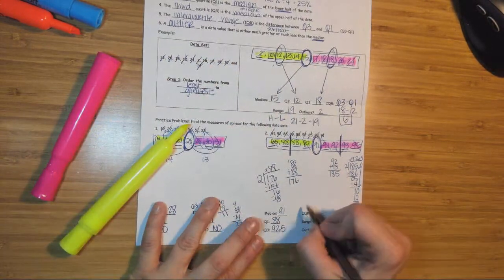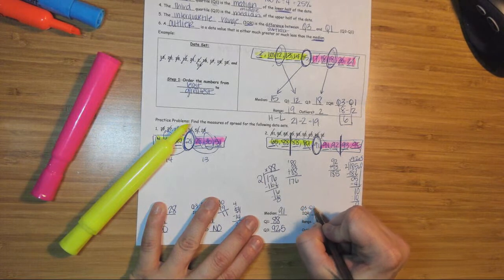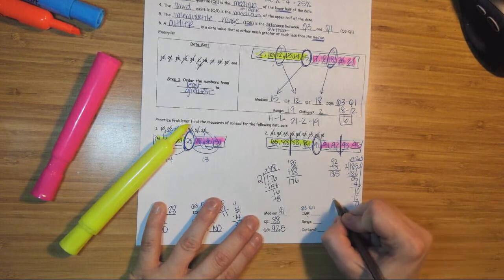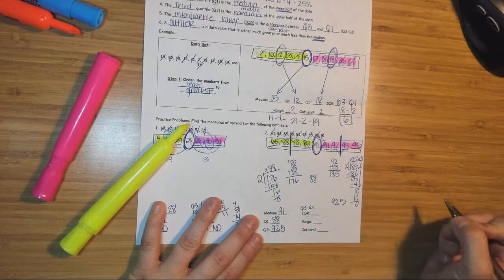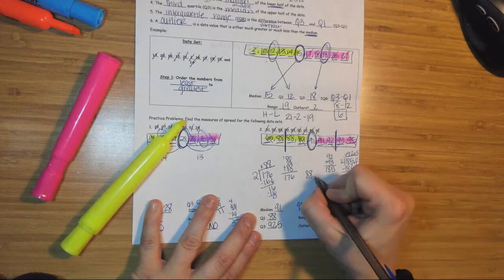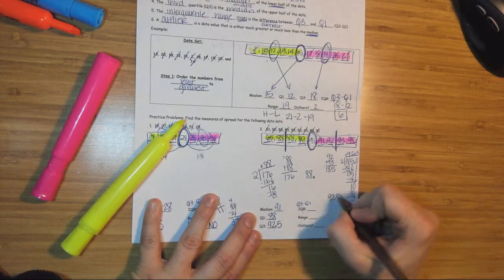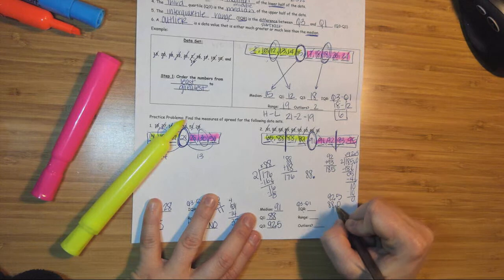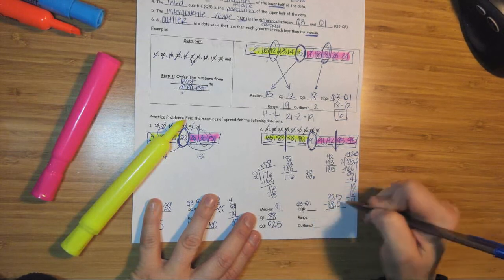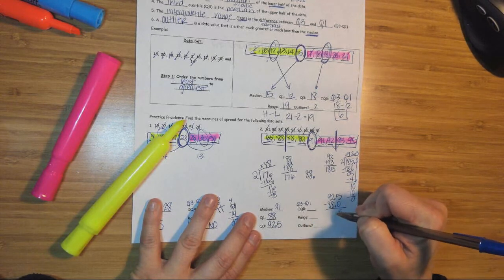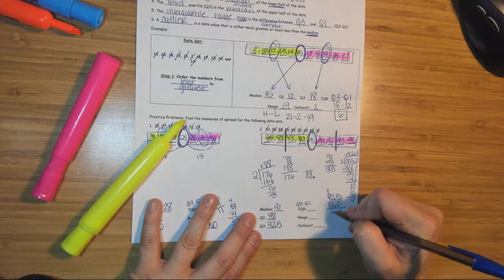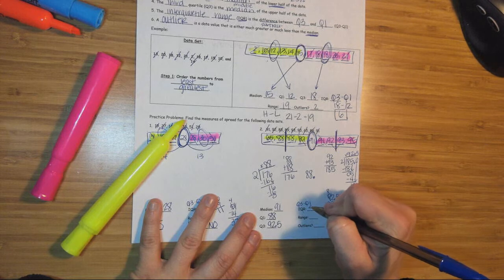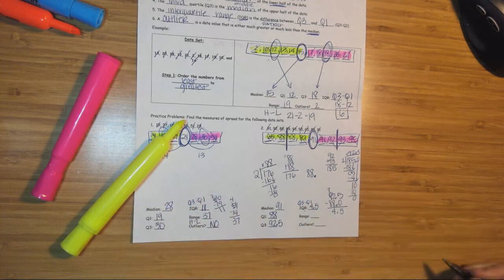The interquartile range is the difference between Q3 and Q1. So Q3 is 92.5. Q1 is 88. Now notice 88 does not have a decimal. Decimals look like periods. We know periods go at the end of a sentence. So 88.0. I'm going to find the difference. 5 minus 0 is 5. Bring down my decimal. I cannot do 2 minus 8, so I'm going to borrow. 12 minus 8 is 4. So the IQR is 4.5.